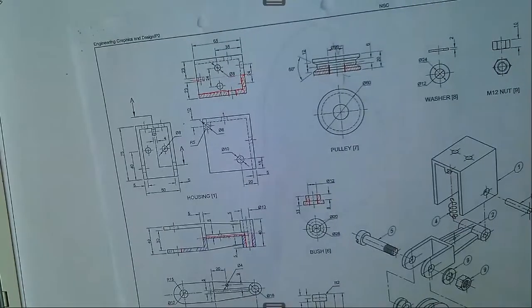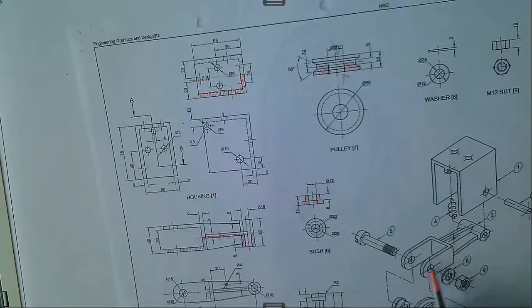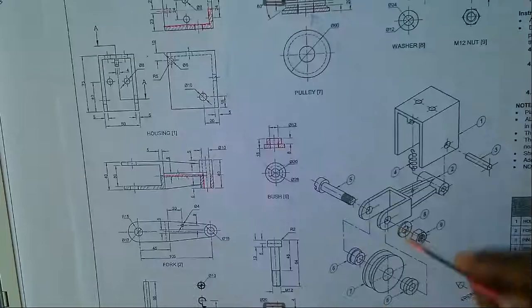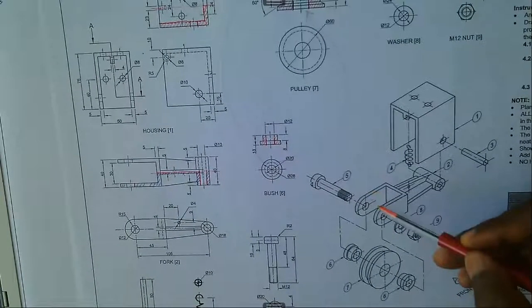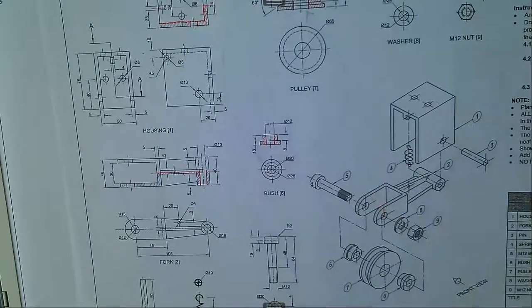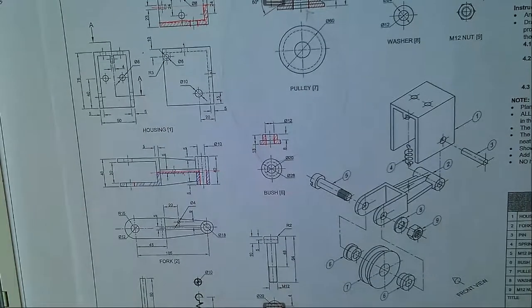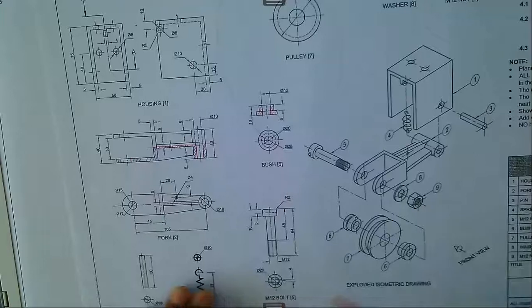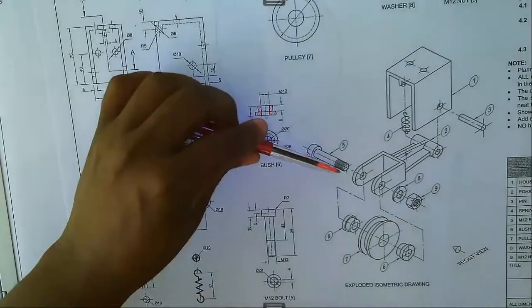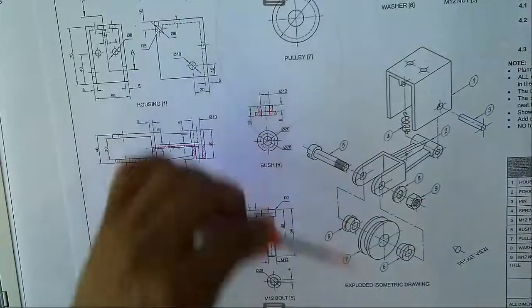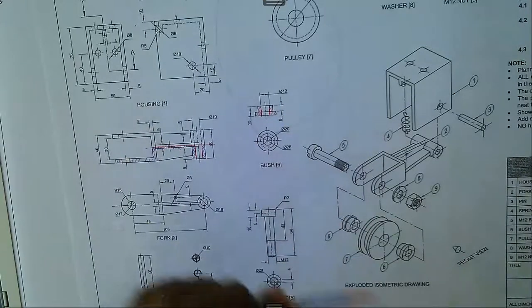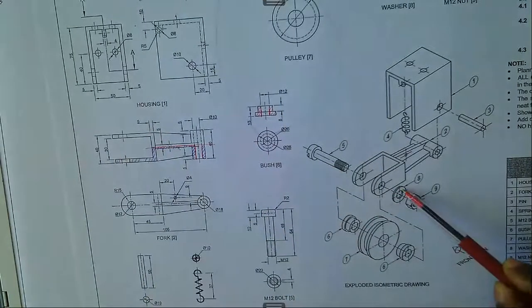Then the sub-assembly is placed between these arms of the fork. And that sub-assembly is now held in position by an M12 bolt, which is inserted from the left like that, getting through the bush and also through the pulley, and secured on the other side by way of a washer and a nut.